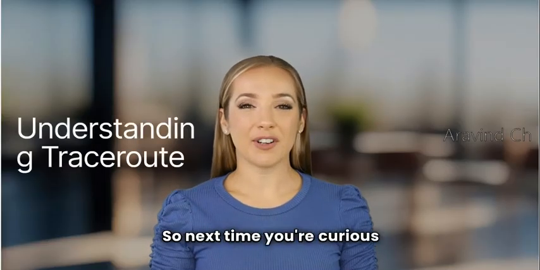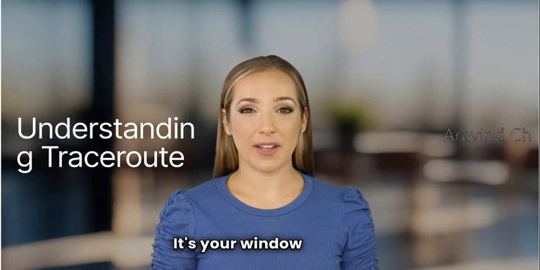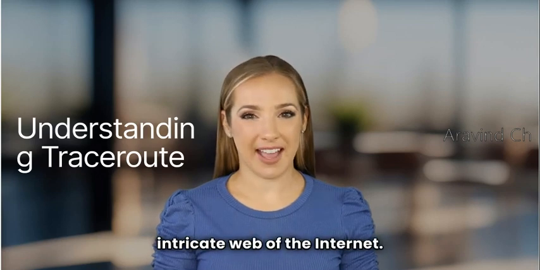So next time you're curious about the route your data takes, remember Traceroute. It's your window into the intricate web of the internet.